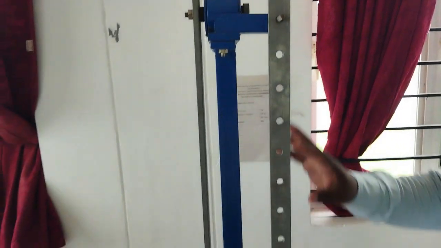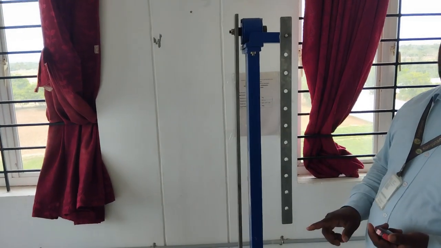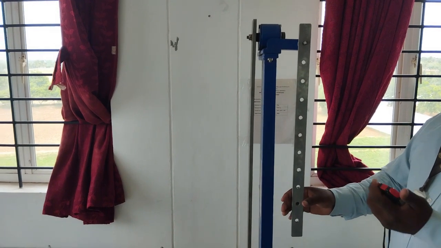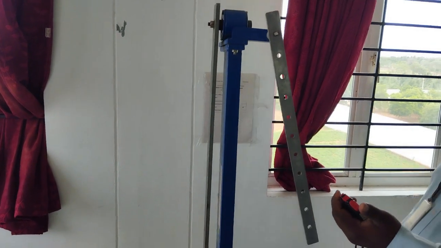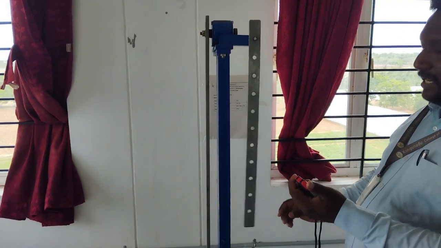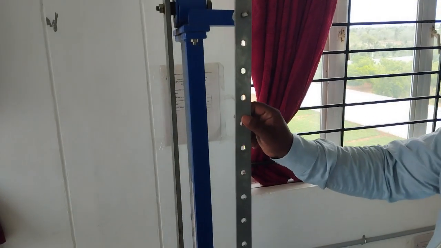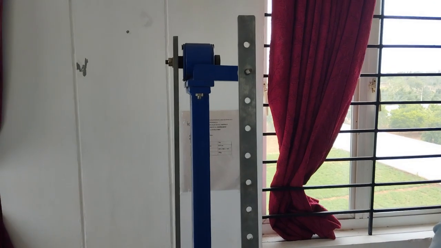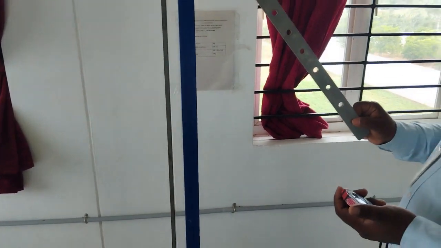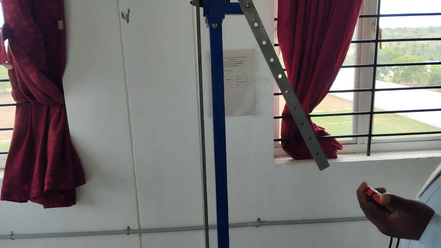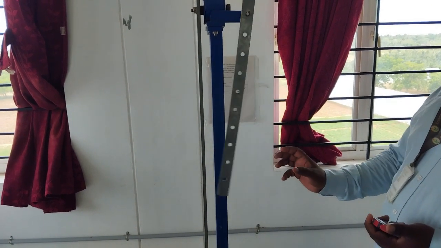For this experiment we have the compound pendulum with holes at different lengths. First, we pivot the first hole. For this hole we take the time taken for 10 oscillations using the stopwatch. After 10 oscillations we note down the reading, and we move on to the second hole. For this hole we follow the same procedure. We take the time for 10 oscillations, which is converted to one oscillation.